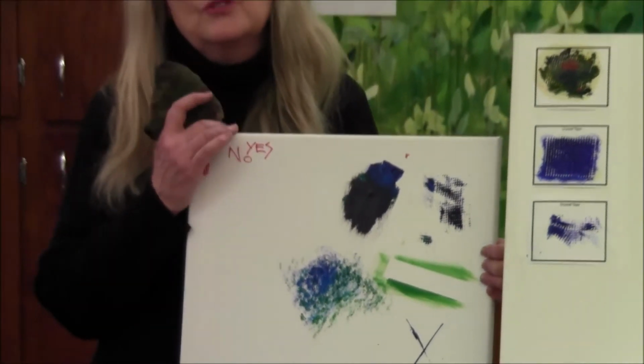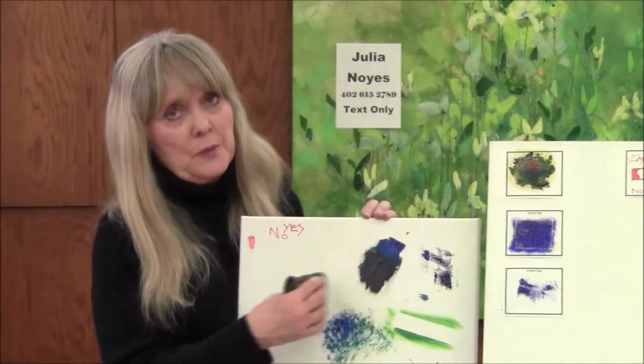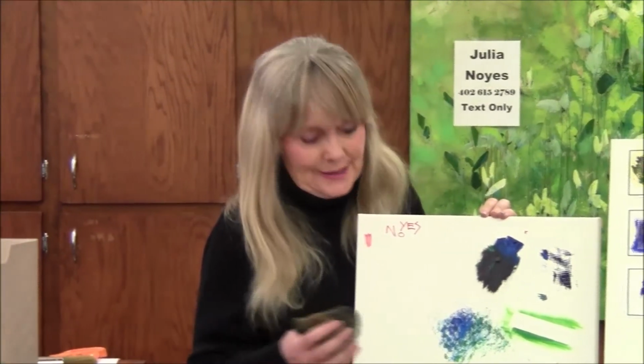Sponging is fun because you can use it in big areas. You can use it over areas you already have. This might be clouds, it can be water, it could be texture on your cityscape.